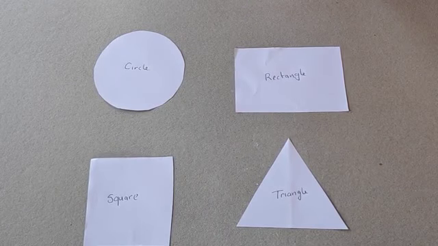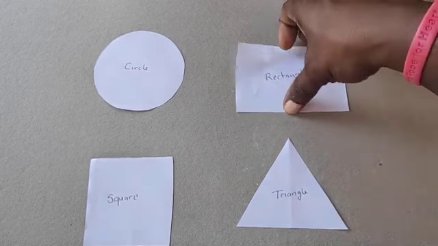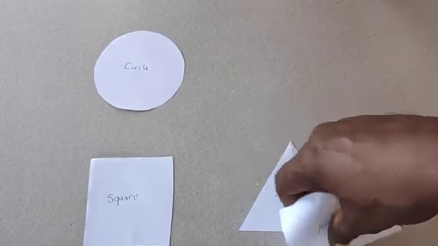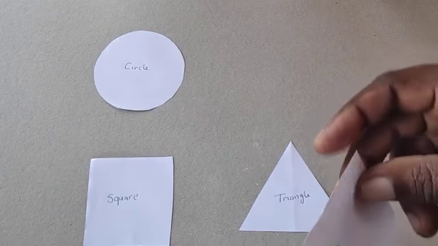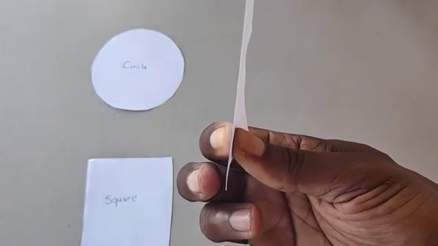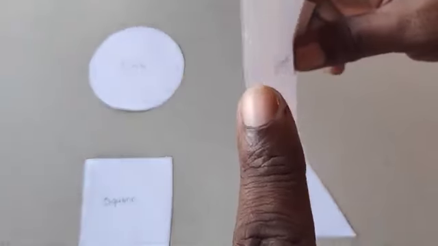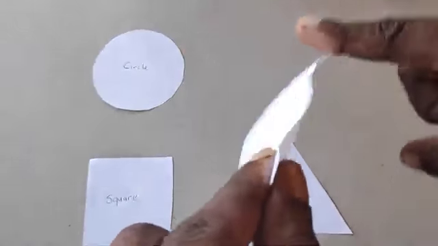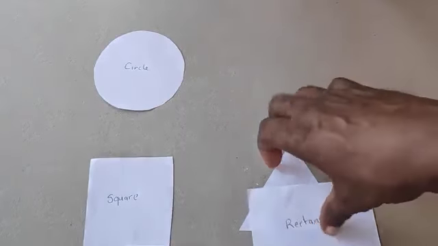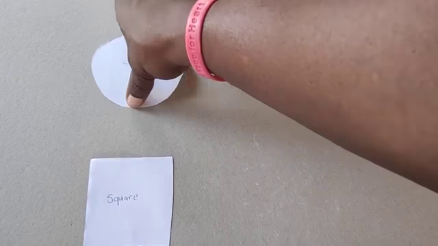Today we're going to move on to some different shapes. These are what we call 2D shapes, because if you look at them, if I turn it this way to the edge, you see it's very, very narrow. It's only two-dimensional. It has no thickness, so we call them 2D shapes. Now we're going to move on and look at some other shapes.